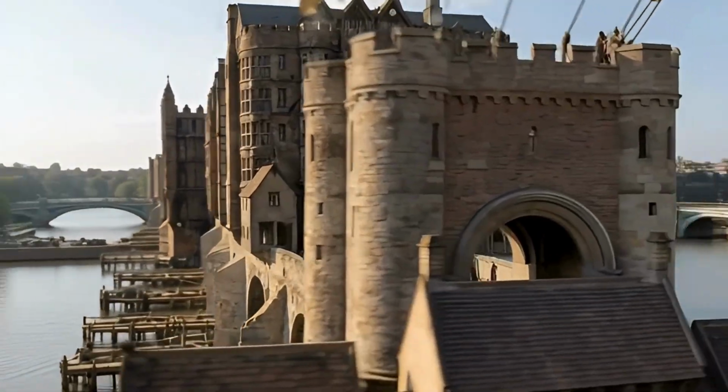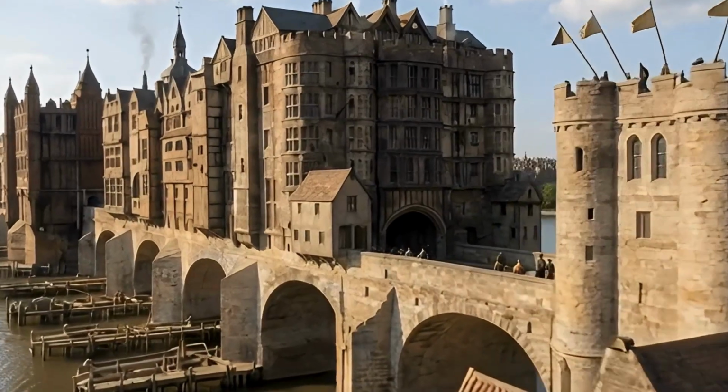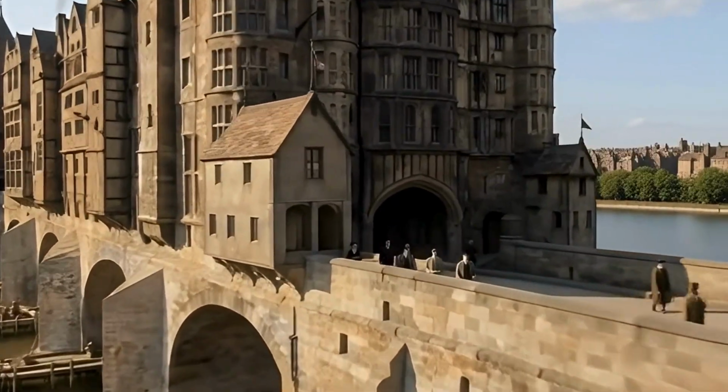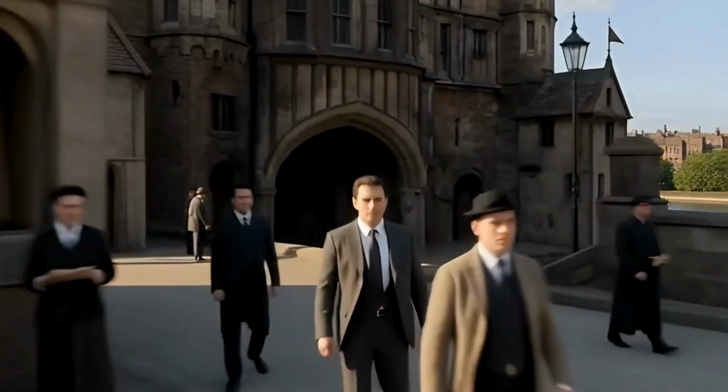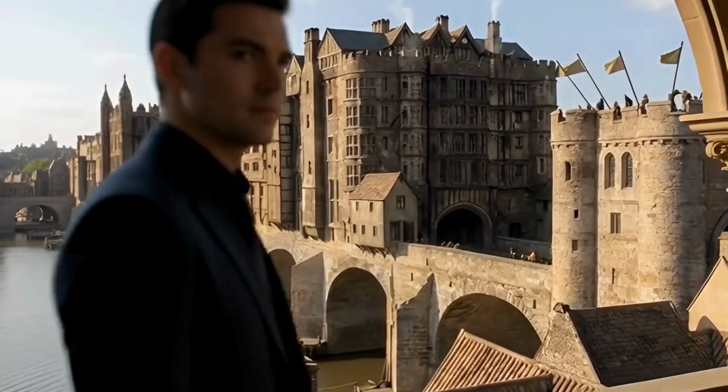At times, I find myself wishing I could step back and experience this place as it once was, even for a single day. For now, this AI reconstruction feels like the closest possible approach to that vision.